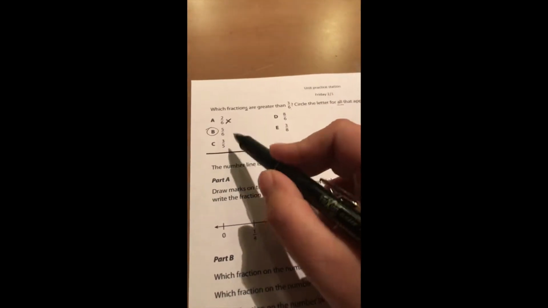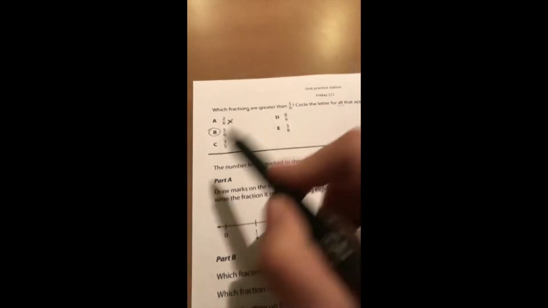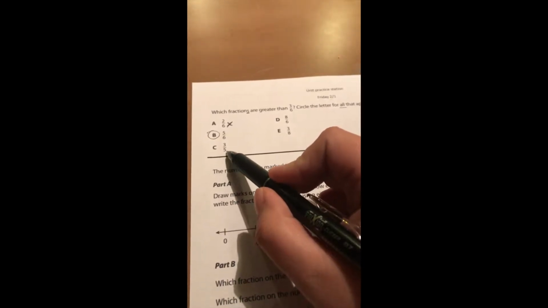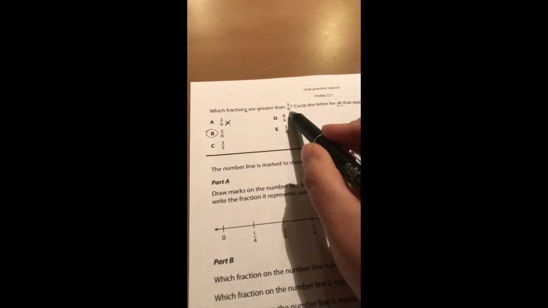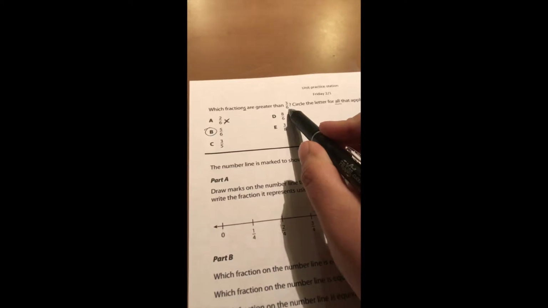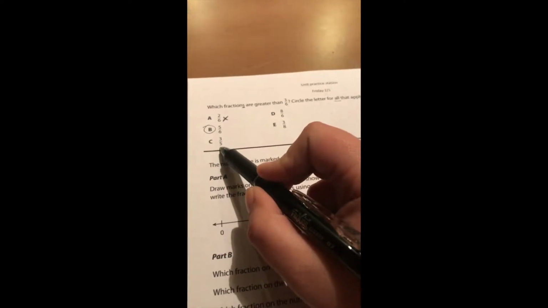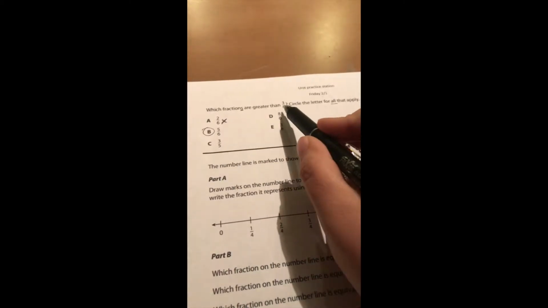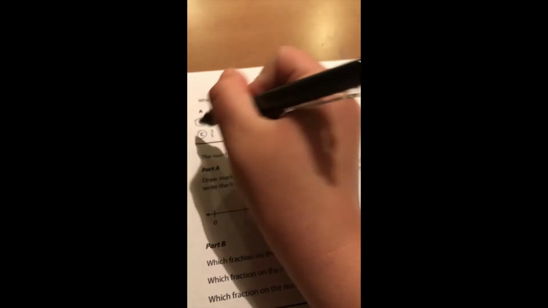Looking at this question, we can see that the numerators are the same. And I keep on telling the students that the bigger the number, the smaller the piece. So since this has a bigger number, this is going to have smaller pieces than this. These pieces are going to be larger. So if you have 3 larger pieces and 3 smaller pieces, this will be greater. That is another correct answer.